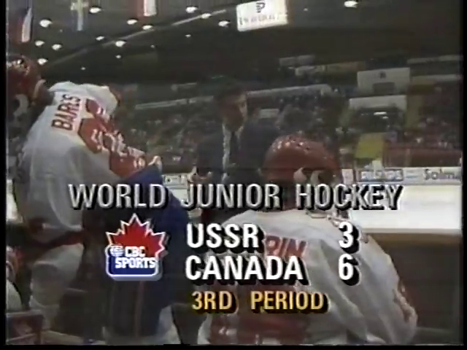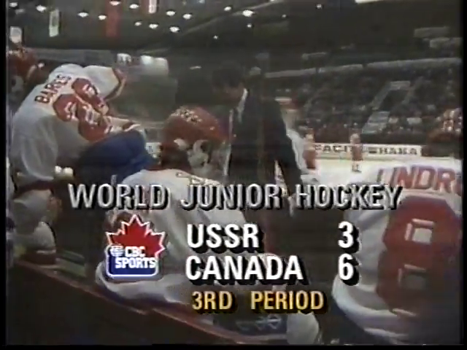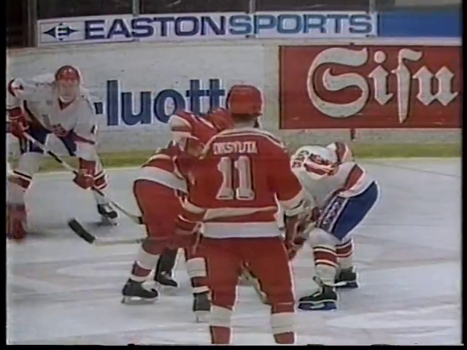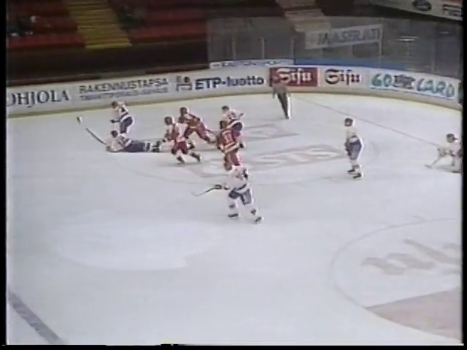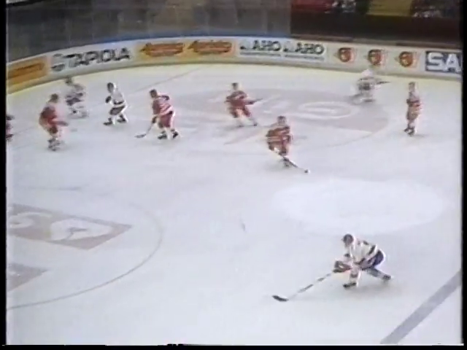This is an icing call against Canada. 12:17 has been played in the third. Canada leads 6-3. Behind 3-0, but they have taken control of the game since then. Draper in for Ricci for this face-off, and he's got a pretty good draw going. He'll be replaced by Ricci. Now Gunas bangs it off the boards and down the ice. Chazowski gets to it. Chazowski controls back to the point.